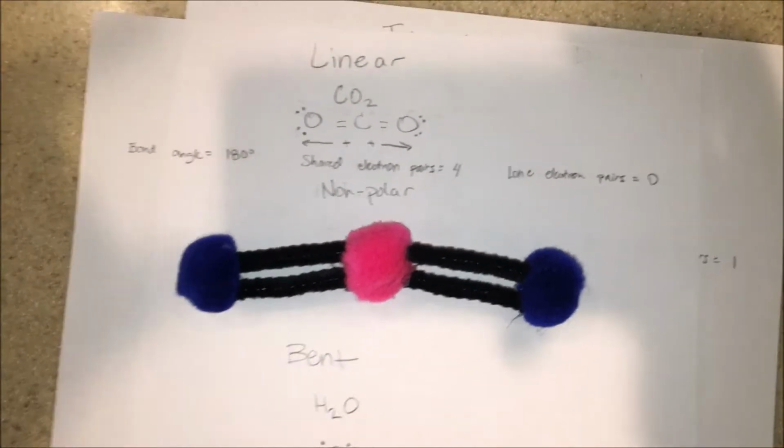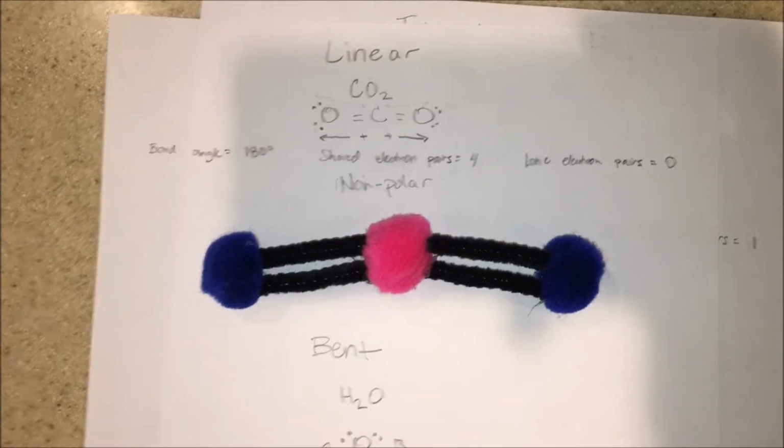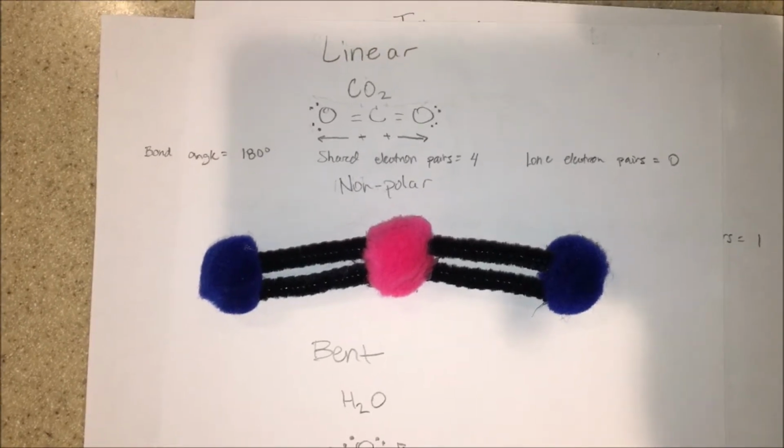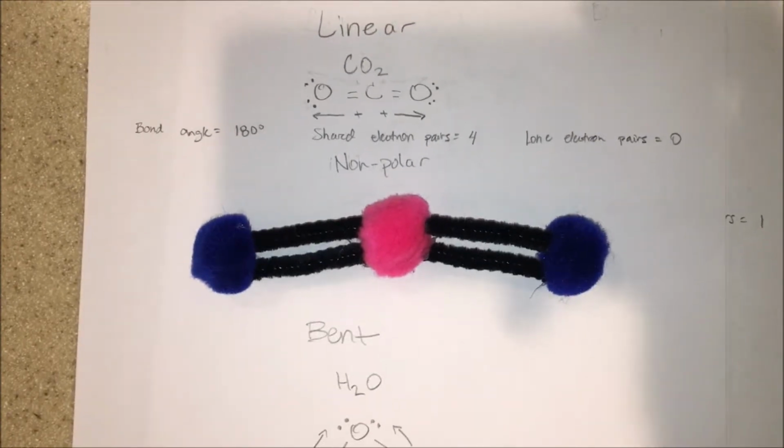Linear. Carbon dioxide has a bond angle of 180 degrees, has 4 shared electron pairs, 0 lone pairs, and is nonpolar. The pink is carbon and the blue is oxygen.